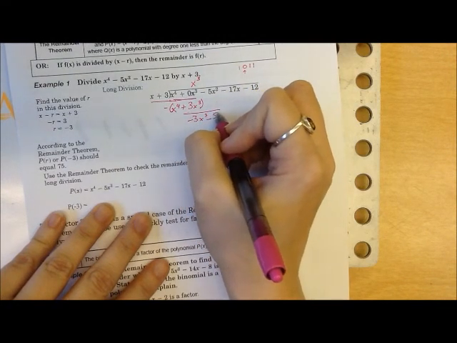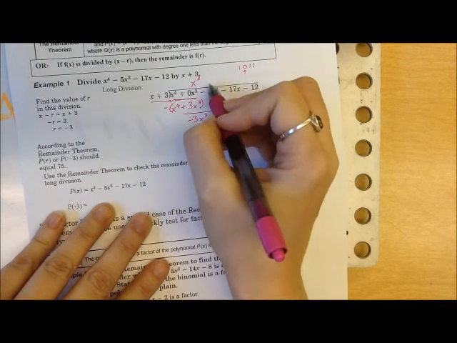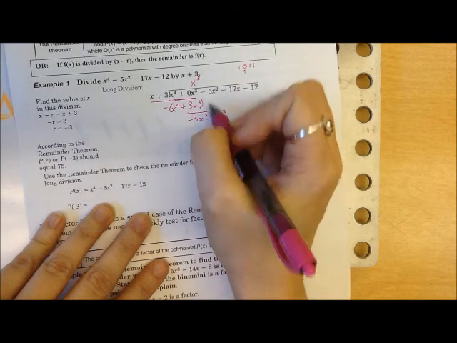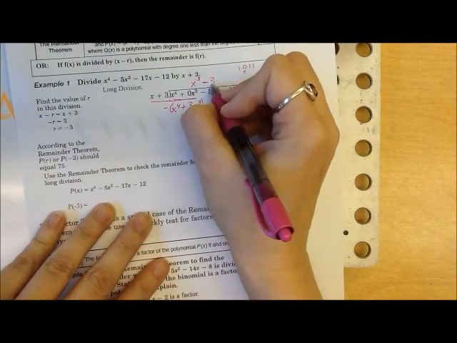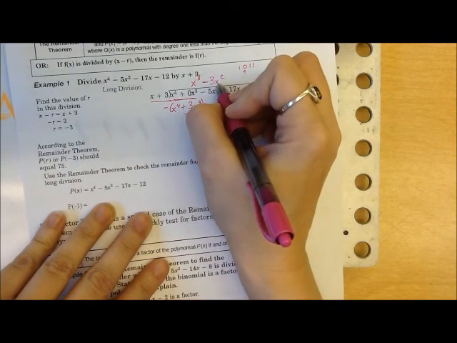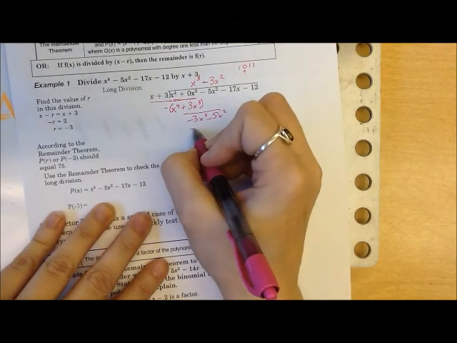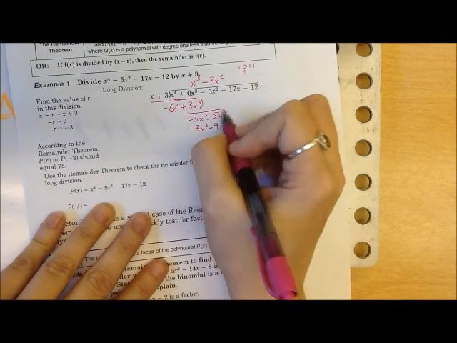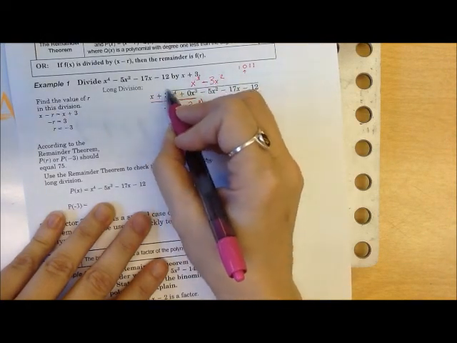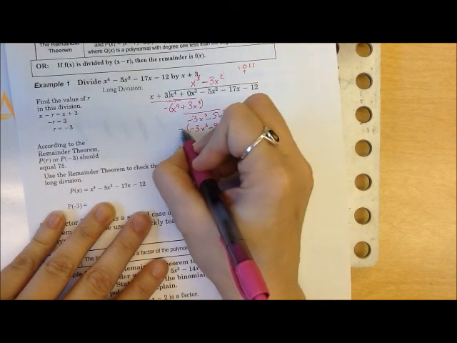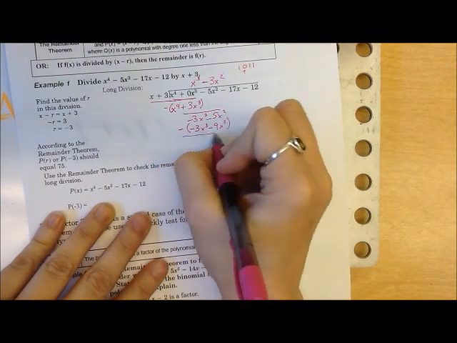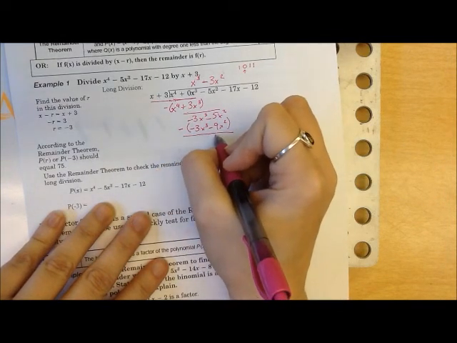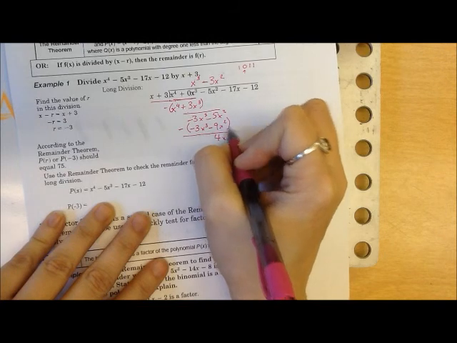Bring down the next term, minus 5x squared, and then figure out what we need to multiply by x to get negative 3x cubed. Well, that's obviously negative 3x squared. So this will be negative 3x cubed minus 9x squared. We got that by multiplying this by this whole expression. Subtract, be careful with your negatives here. Negative 3 minus negative 3 is 0. Negative 5 minus negative 9 is positive 4x squared.